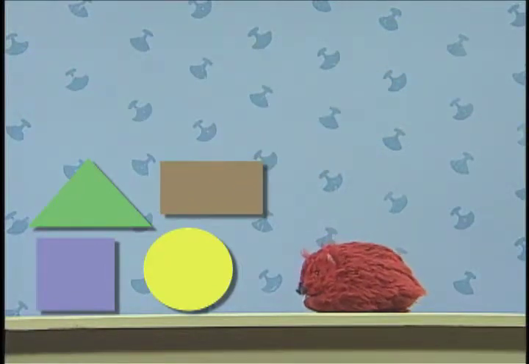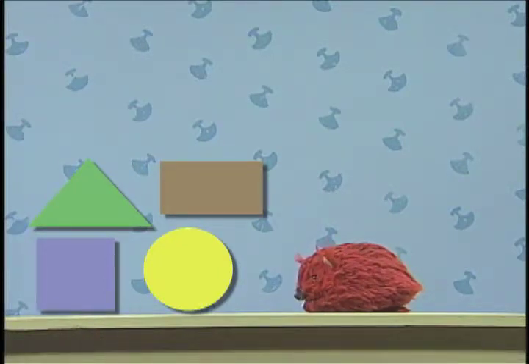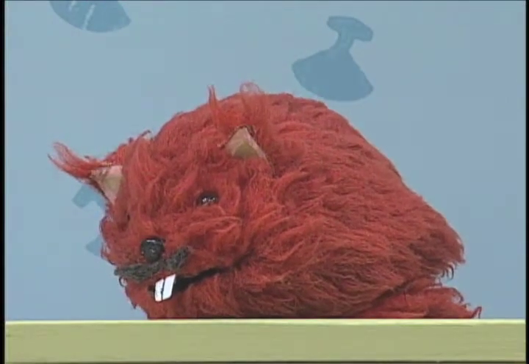Can you tell me what the next one is? This one looks like a square, but it's longer. Can you tell me what it is called? It looks like a square, but it's a rectangle. A little bit longer than square. Rectangle. Can you see the difference?